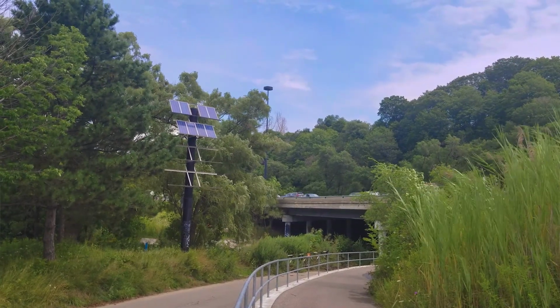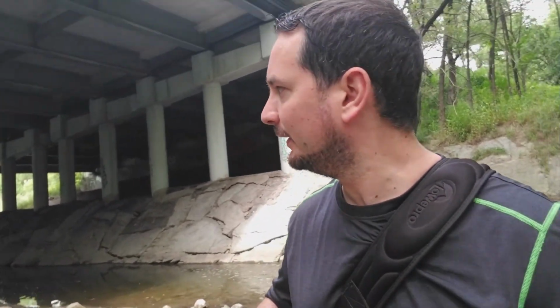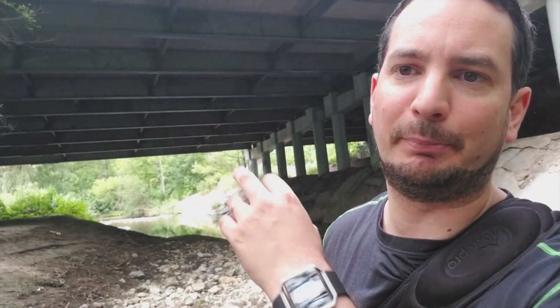Okay, so I may have cheated a little bit to avoid the weather, but I'm almost at the confluence of Taylor-Massey Creek and the Don River. It's a little bit noisy here. The Don Valley Parkway is just above and behind me. It's a major highway north-south through Toronto.